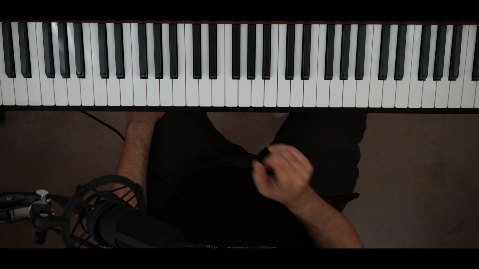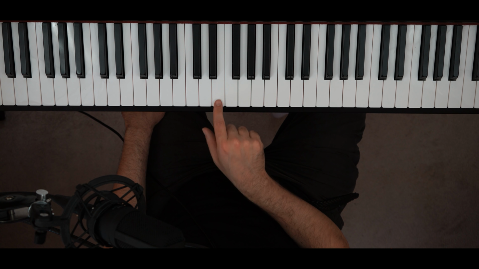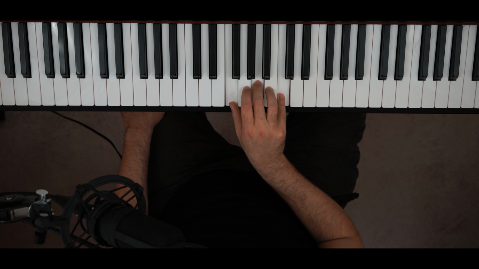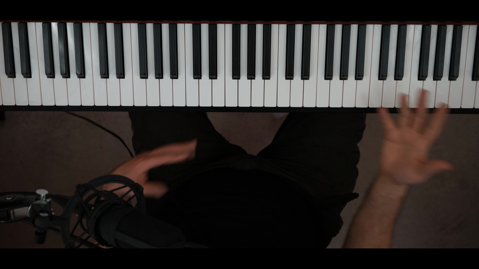The most important chords are chord number 1, chord number 4, and chord number 5. Those are called the primary chords. And you can actually use the circle of fifths as well to figure out any primary chords you may have. So let me show you how that works.